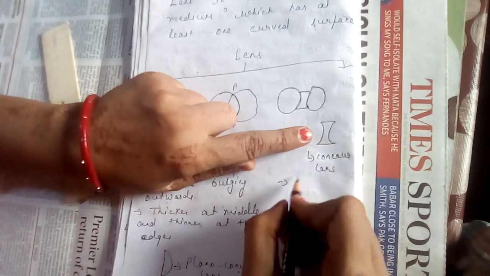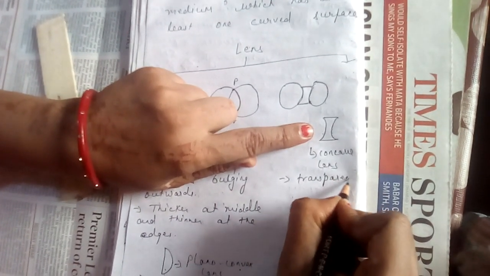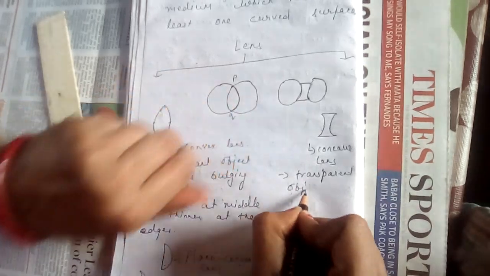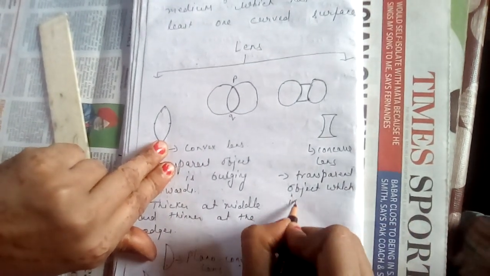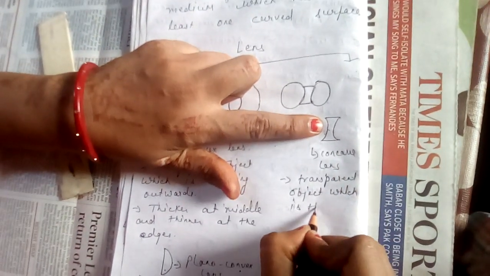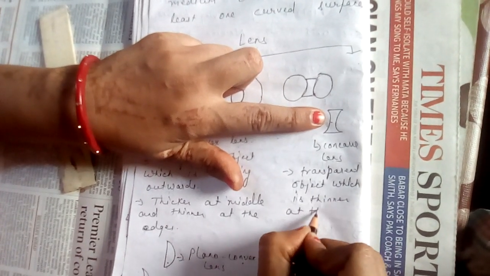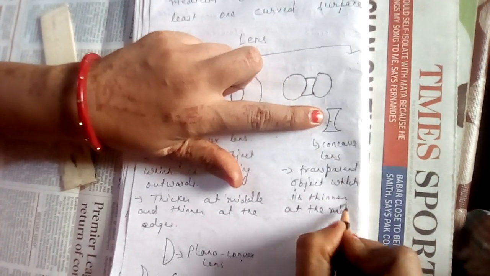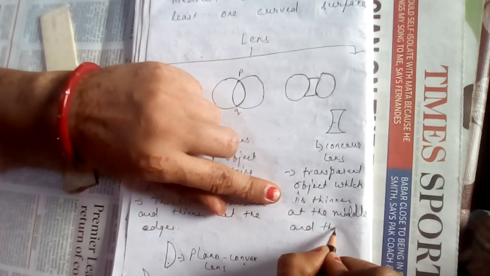A concave lens is a transparent object which is thinner at the middle and thicker at the edges.